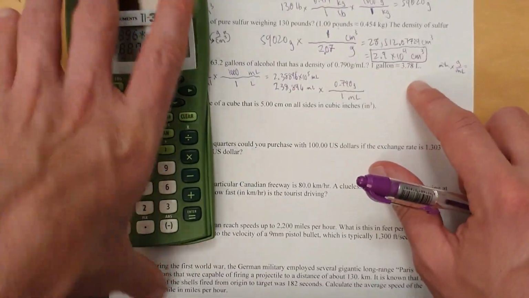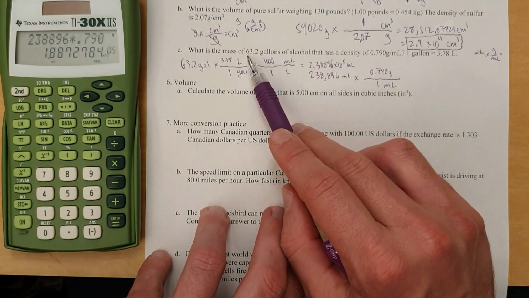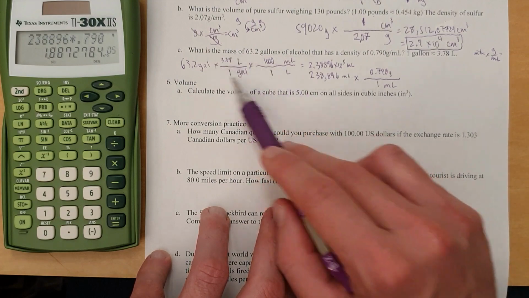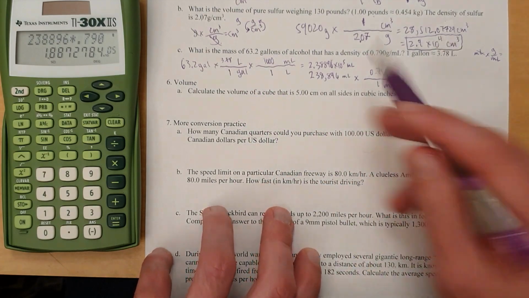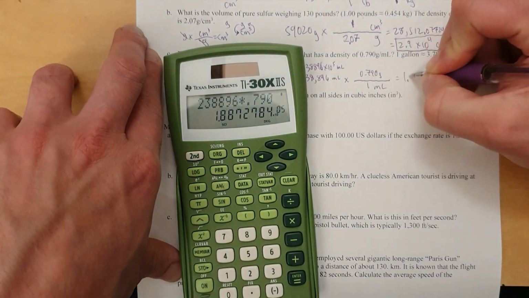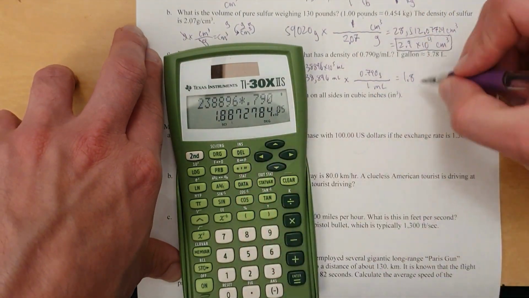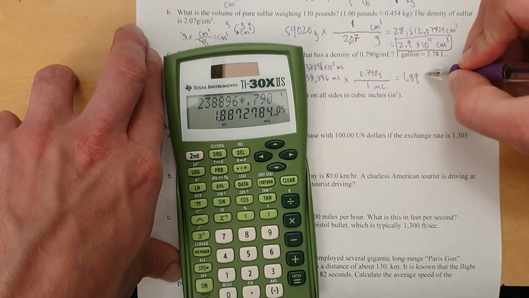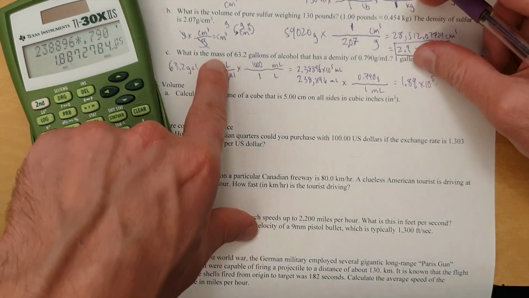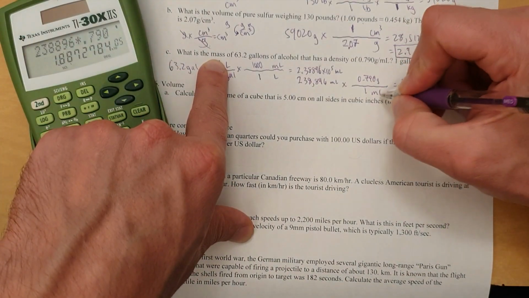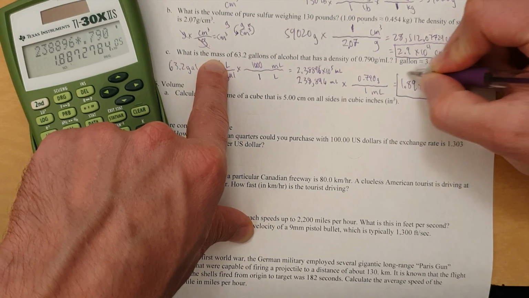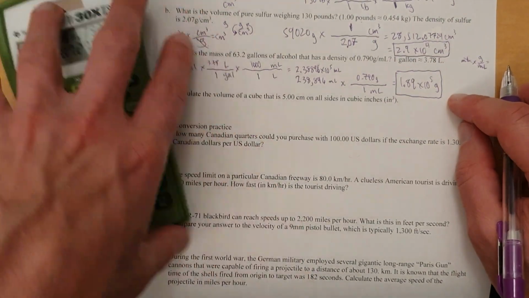And round to how many sig figs? 3 sig figs. These other numbers we used have infinite sig figs, so 3 sig figs. Okay, 3 sig figs it's going to be 1.89, because that 8 is next to a 7, it rounds up, times 10 to the 5th. And again, the mass is what we're looking for. Milliliters cancel milliliters to leave grams, so that's the mass in grams. All right, onward.